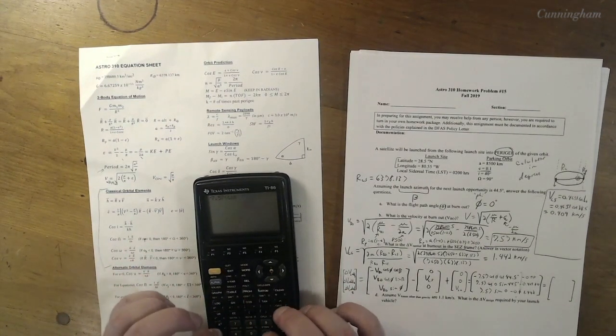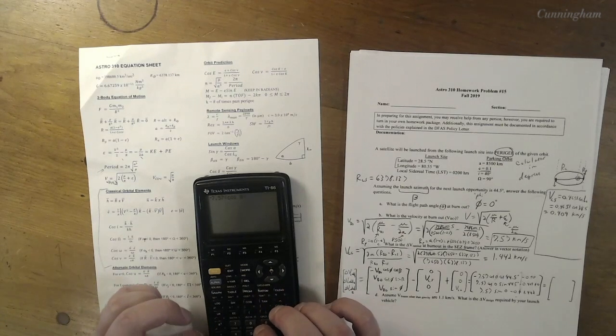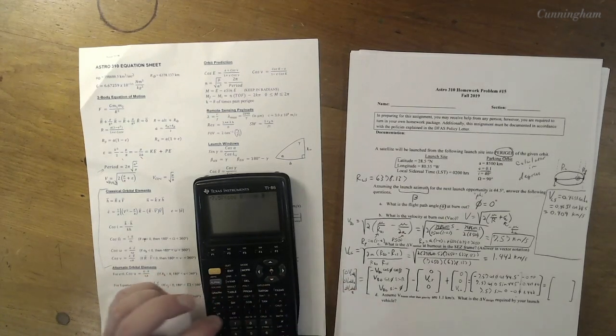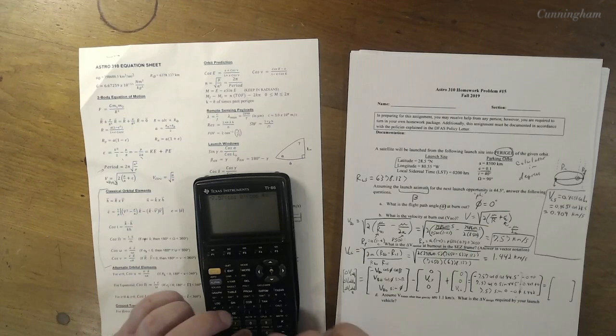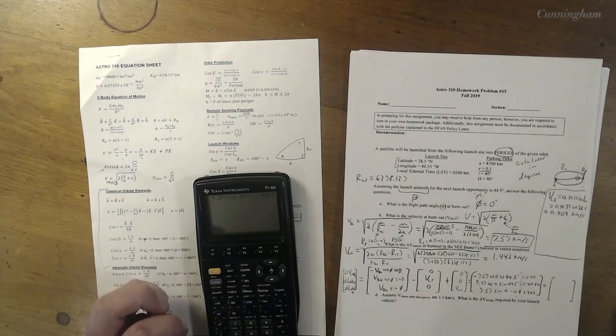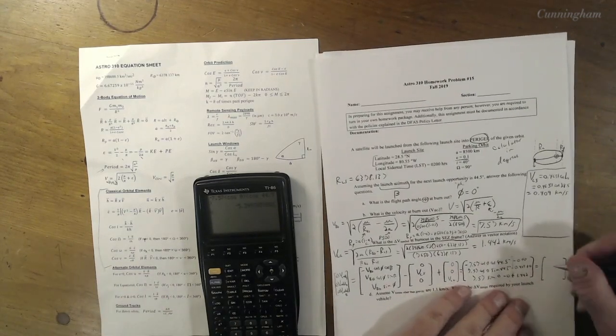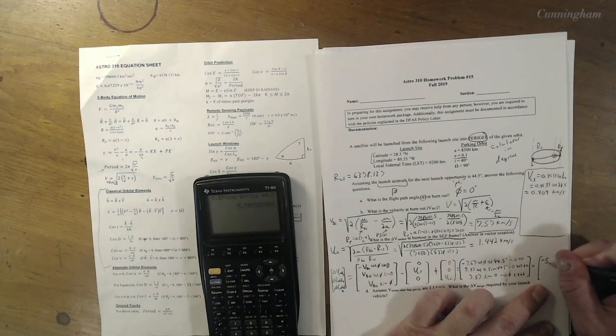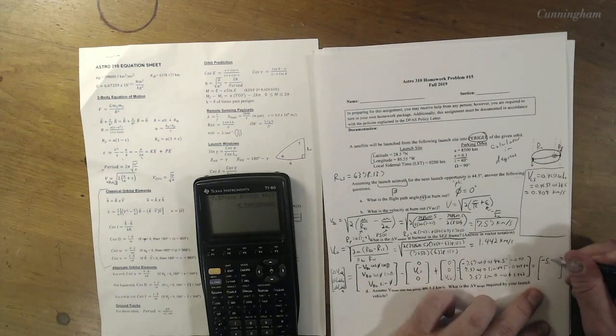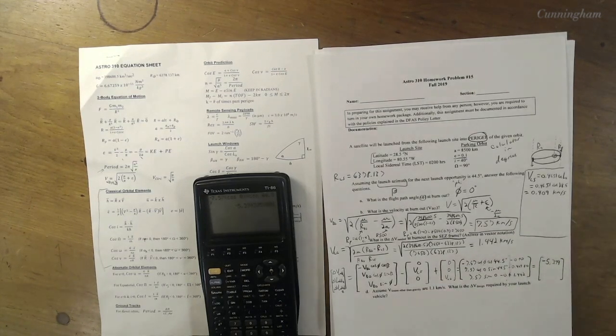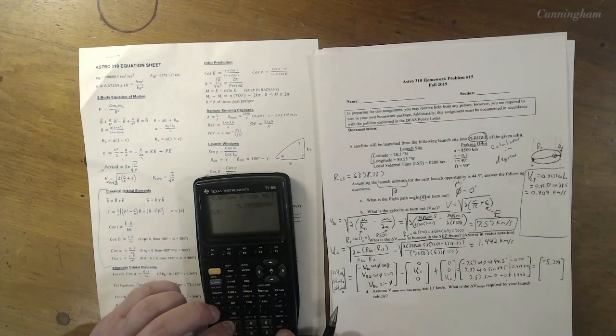Times cosine of 0, which is 1, times cosine of 44.5 minus 0 plus 0, so that's easy. All right, that ends up being negative 5.399 kilometers per second in the S direction, which means north, right? Negative south means north.